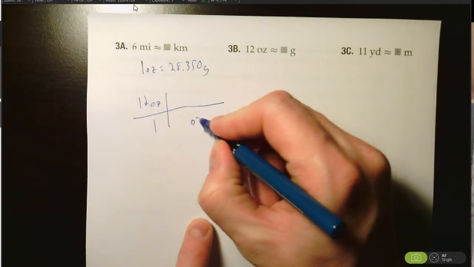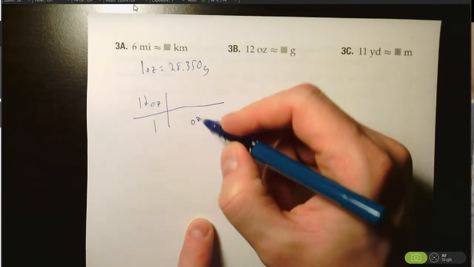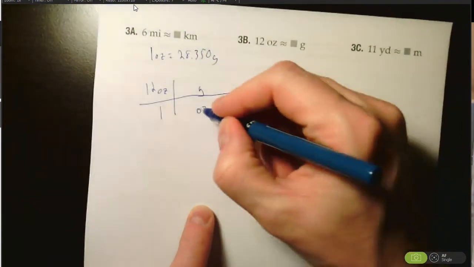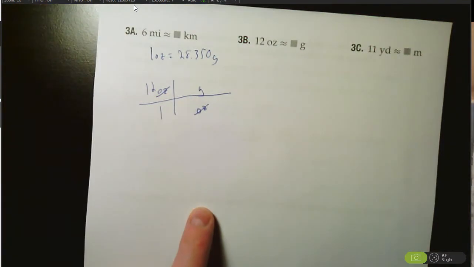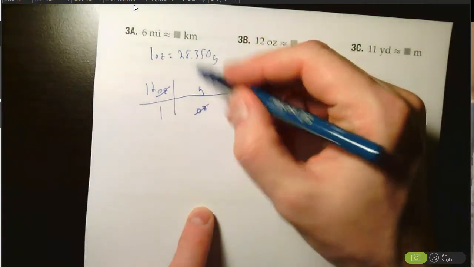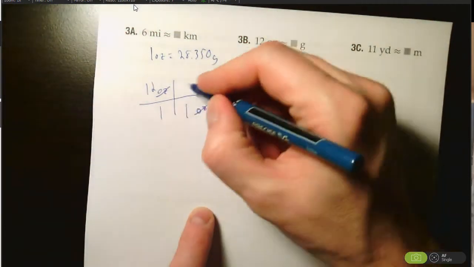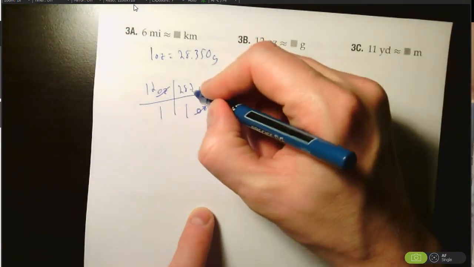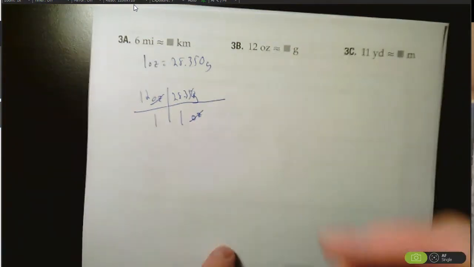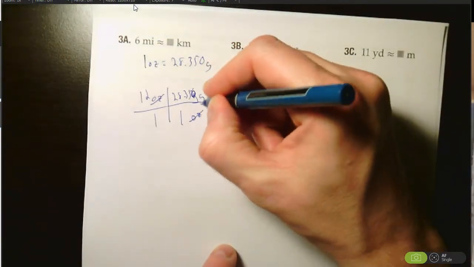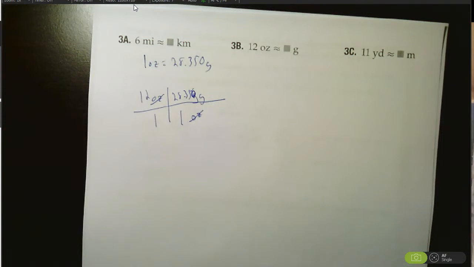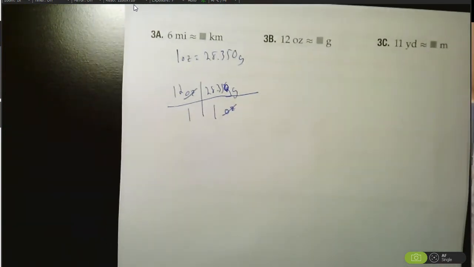I want to cancel off ounces, so I need to put ounces in the denominator, and I want to keep grams at the end. And now, there we go. I've canceled off the units. So now it's just a matter of placing the conversion into the right spots. So 1 ounce is in the denominator, 28.350 grams. I know it's sloppy, but we get the idea. So 12 times 28.350 grams.